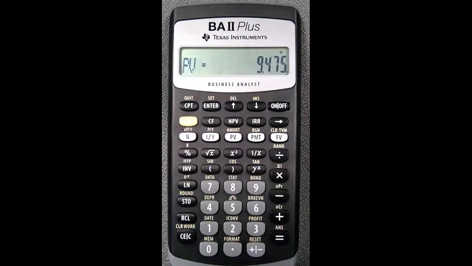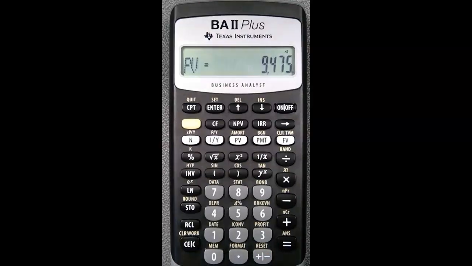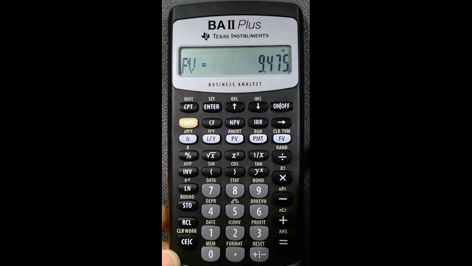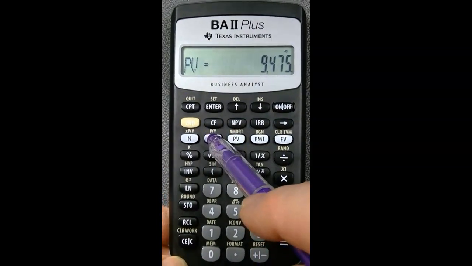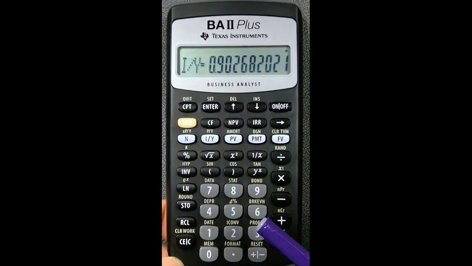N is still the same. So you notice I didn't clear my TVM keys this time because I was only going to really change one number. And then we're going to compute our interest rate. So I go to compute I/Y, and now we have this on the screen. Now what happens here is the interest rate is going to raise a little bit. It has to do with the loan fees that were in the loan originally because we had to pay interest on that, so our actual APR is a little bit higher.